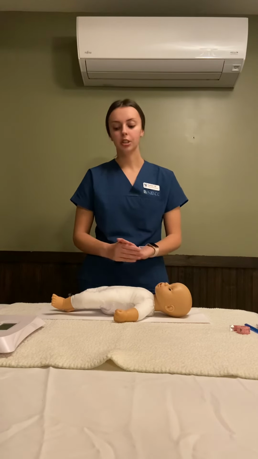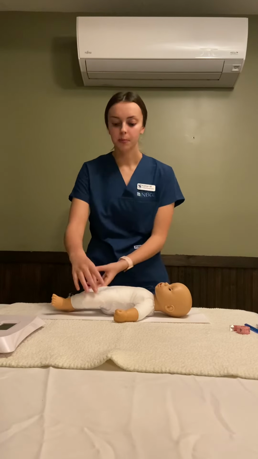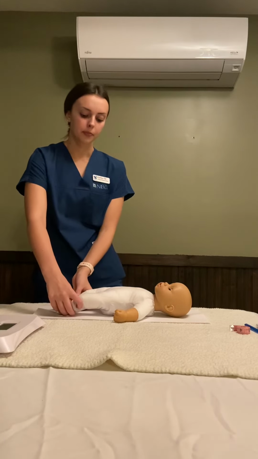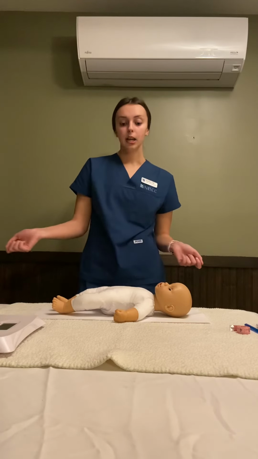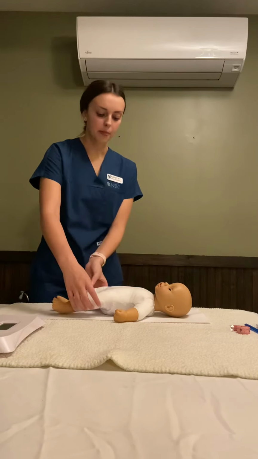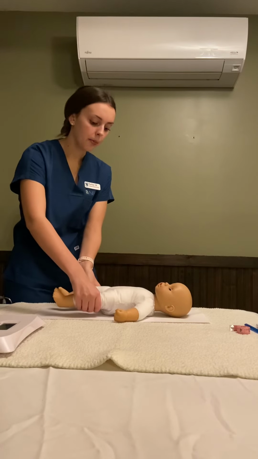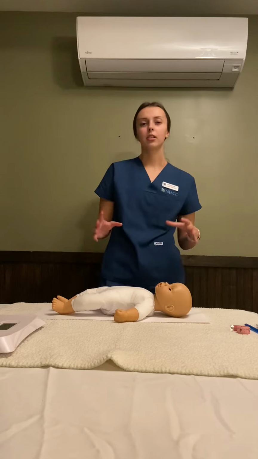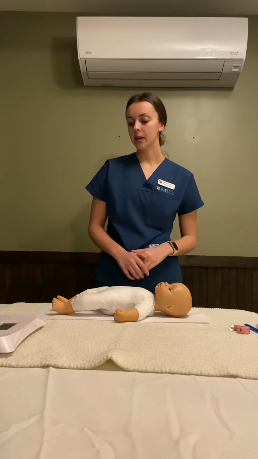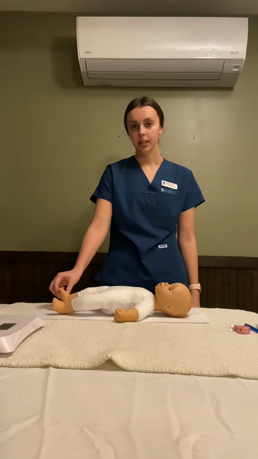And then I'm going to go down to the legs, and I'm going to make sure that the legs are the same or even in length and they're good. And I'm going to assess the hips. So to do that, you're going to grab the baby's thighs and push up, and there should be no movement there. If there was, you would hear like a clunk noise, and that would be an indication of a dislocation. And then I'm going to move on to the baby's feet and toes.